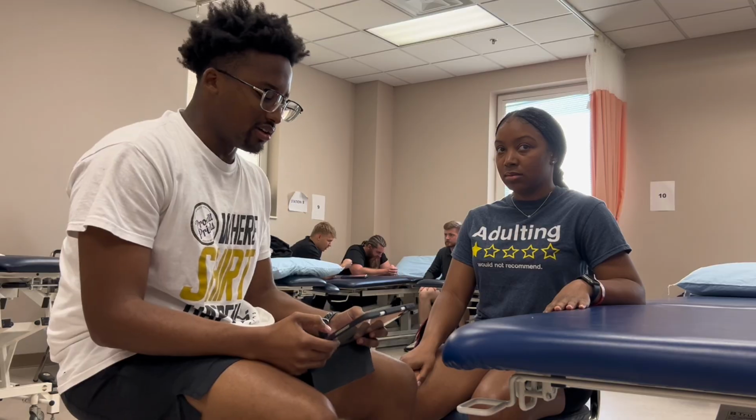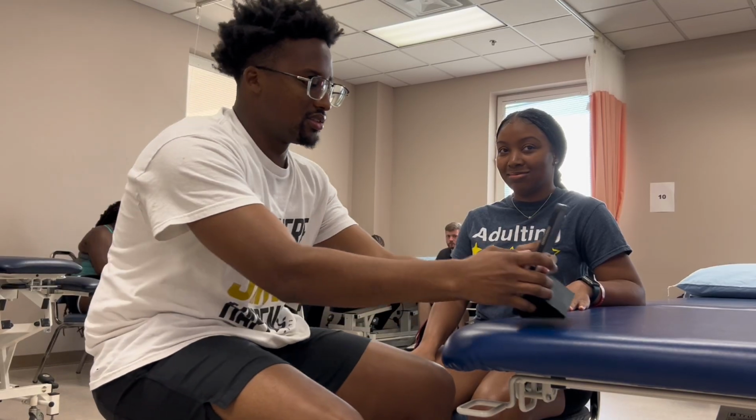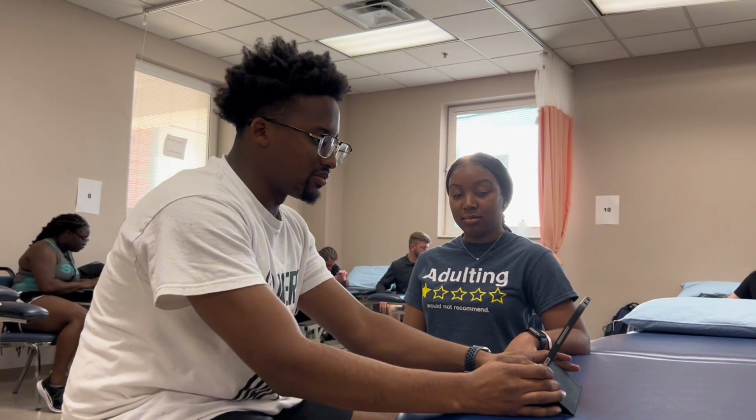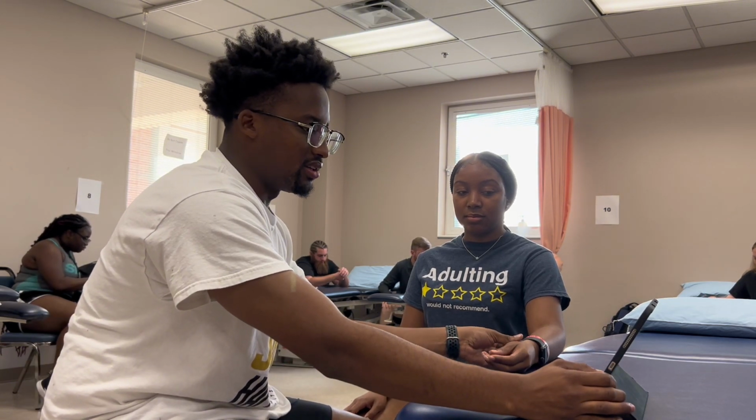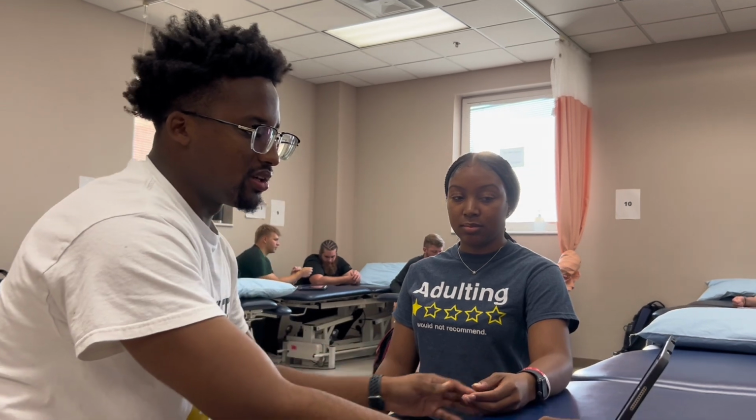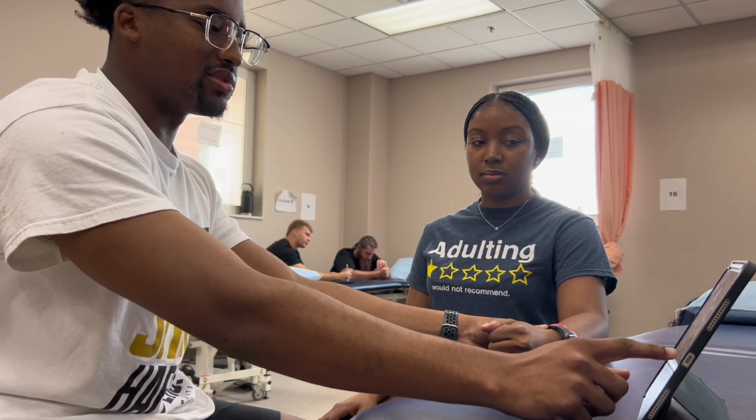Finkelstein test. The patient can be sitting or standing. So we're just gonna have her sitting, with her hand in the neutral position. The examiner stands with the proximal hand grasping the subject's forearm and the distal hand grasping the subject's fist.